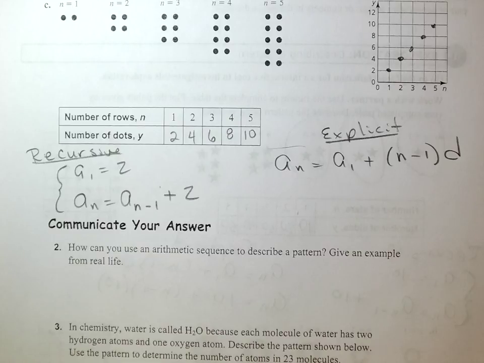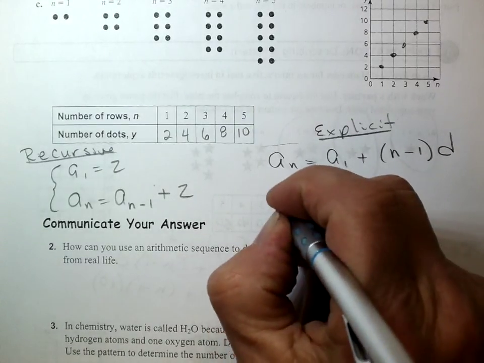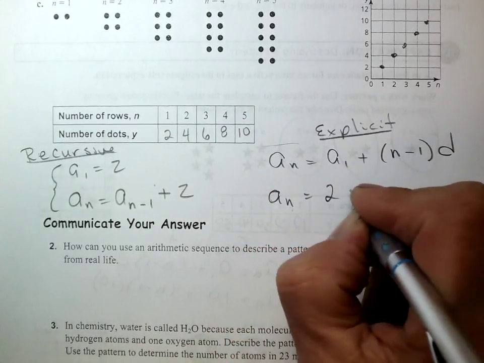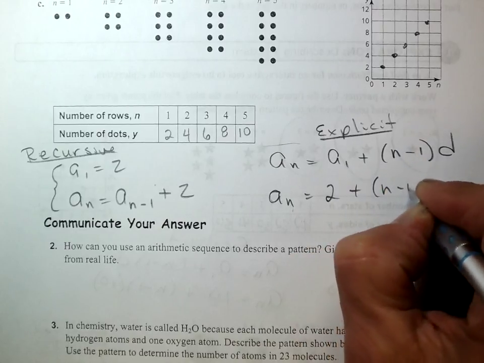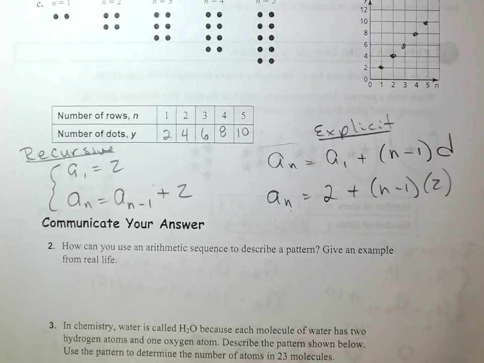What does d stand for? The difference, which is adding 2 each time, right? So give it a try, see if you can get the answer. Well, we've got to plug it in. This is just the general formula. I want a formula for the dots. So a formula for the dots would be A of n equals 2 plus n minus 1 times 2. We start with 2 and we're adding 2 each time, right?